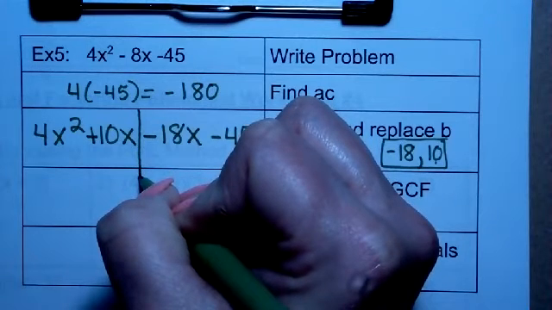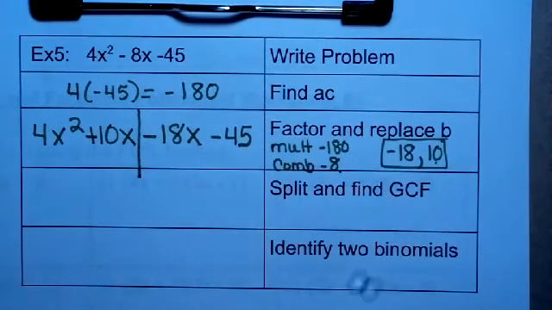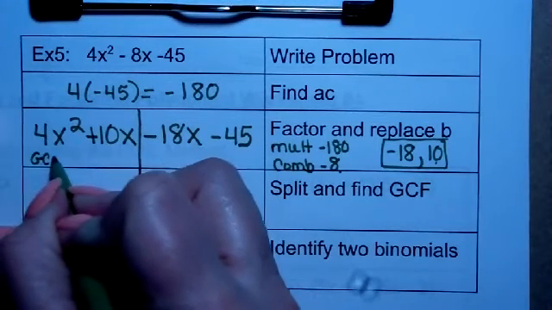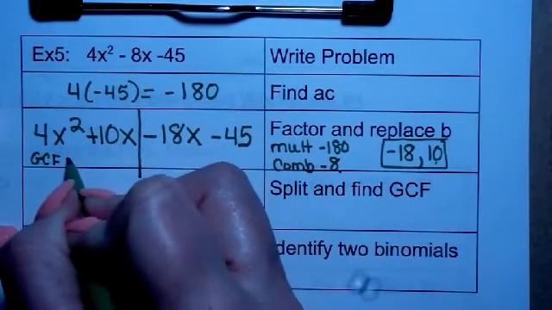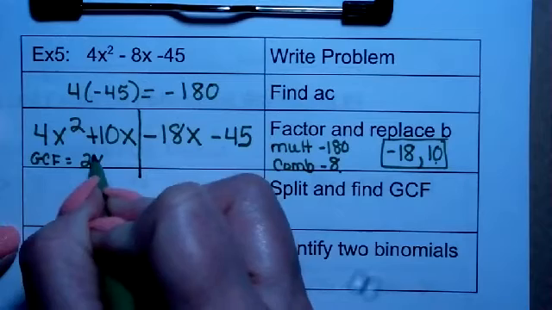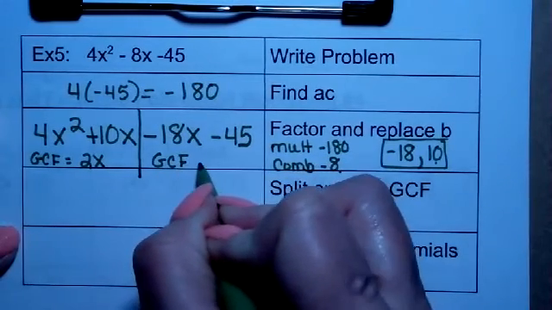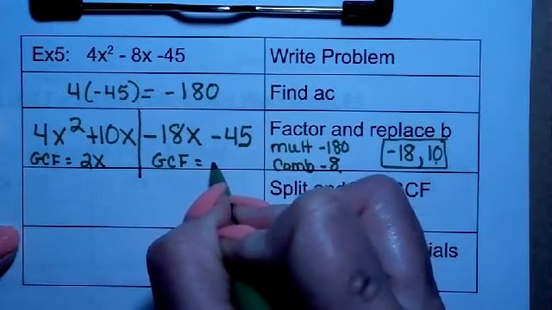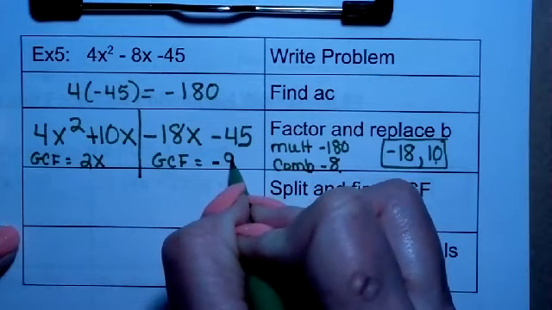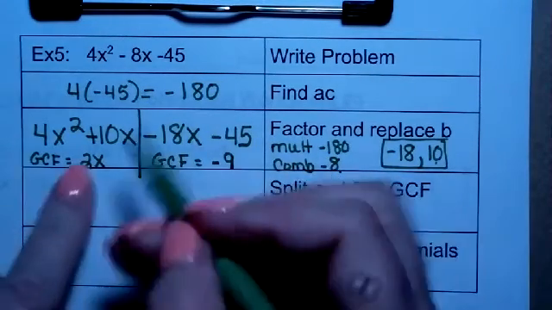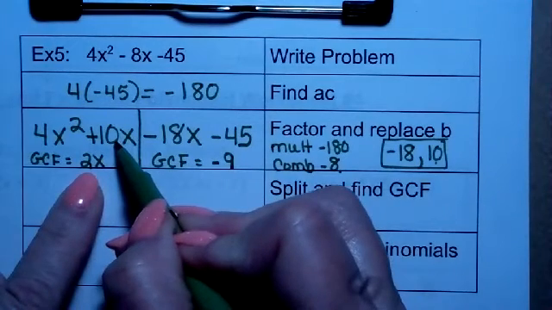Okay, now let's take a look right here. The GCF here, again, is going to be 2x. The GCF here is going to be negative 9. Now, I want you to just stop for just a second. How many times does 2 go into 10? 5, don't it?